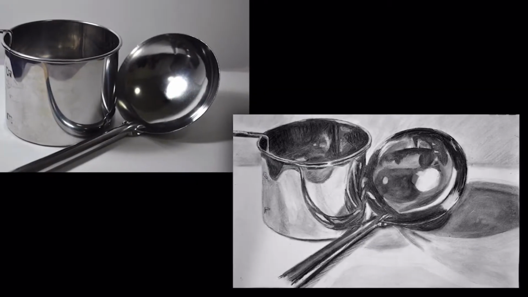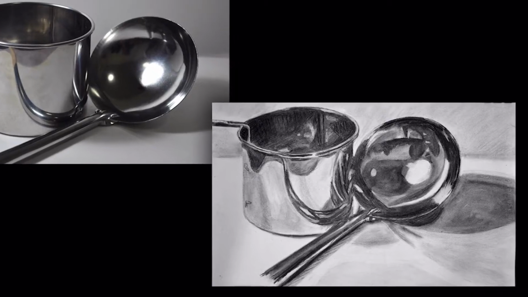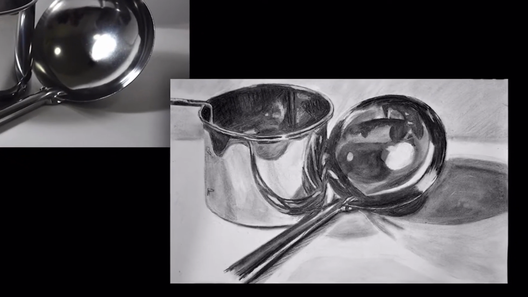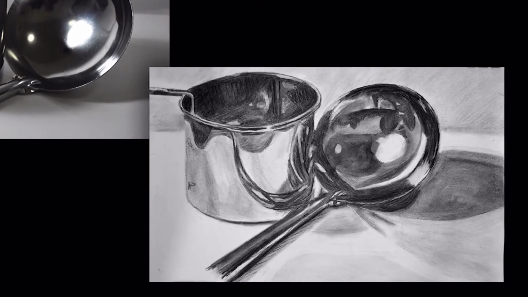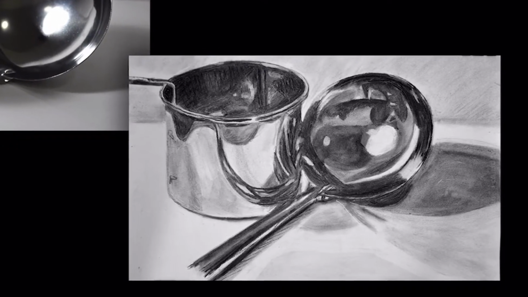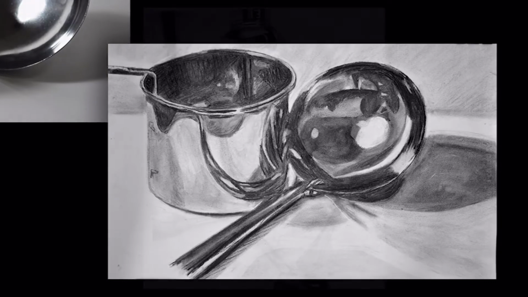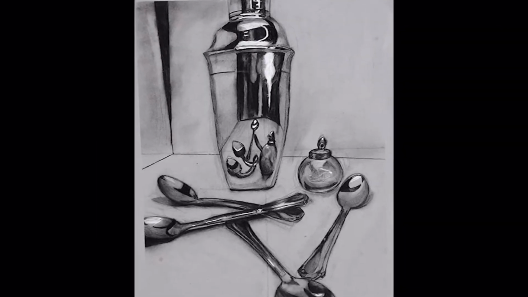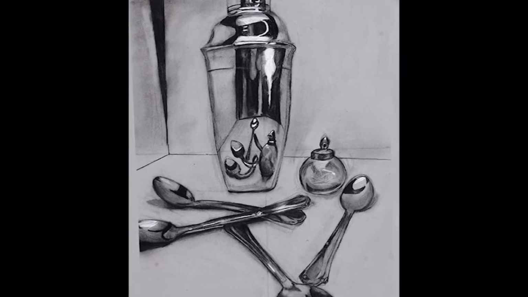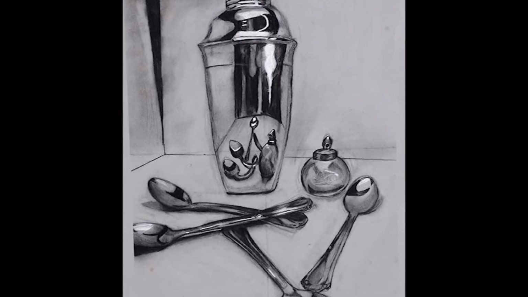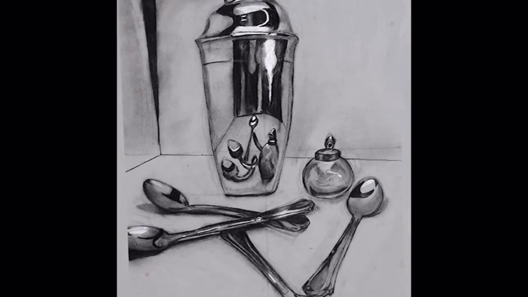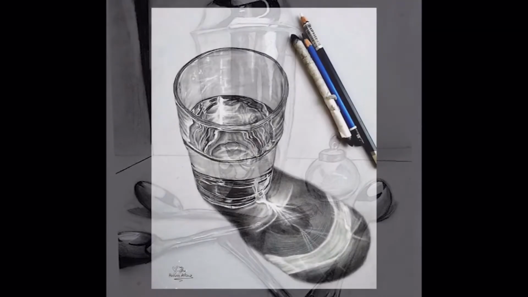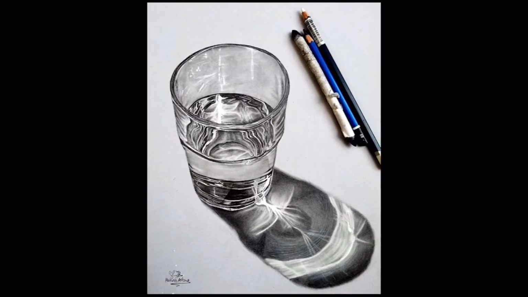What is up, guys? So this is going to be a demo of the next section in our value study. And what we're going to learn during this exercise is how to draw highly reflective surfaces. You're going to see a few examples of different objects that may show some highly reflective surfaces.